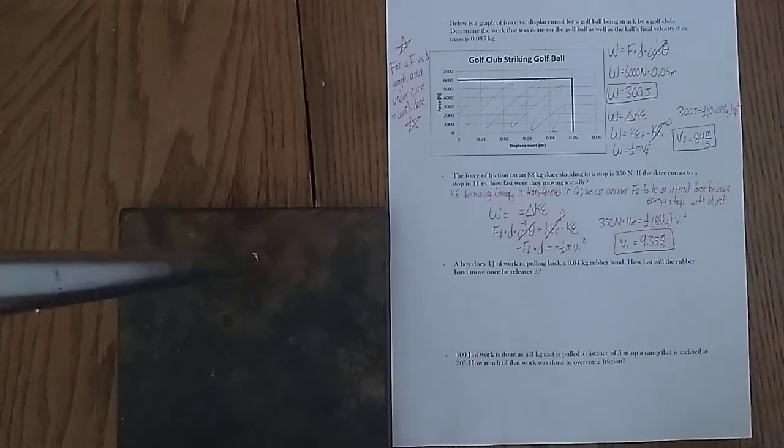So we figured out how fast the skier was initially moving. Interesting. A boy does 3 joules of work in pulling back a 0.04 kilogram rubber band. How fast will the rubber band move once he releases it? So let's think about what's done here.